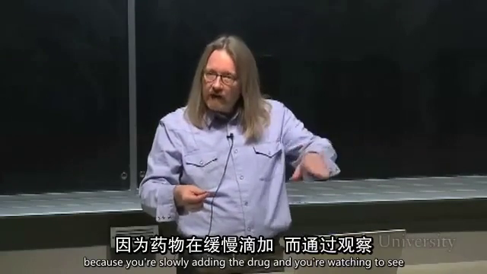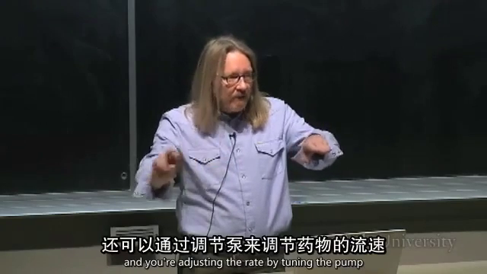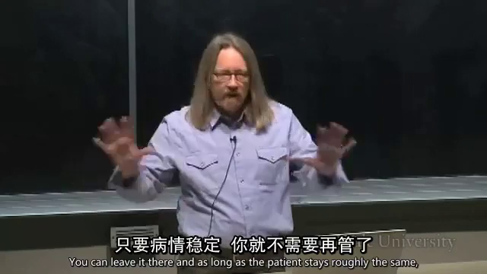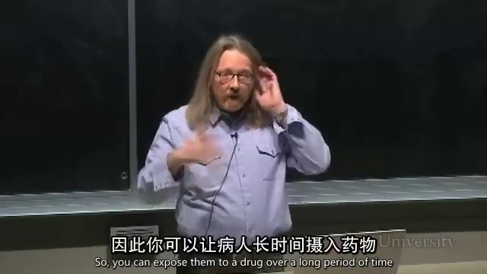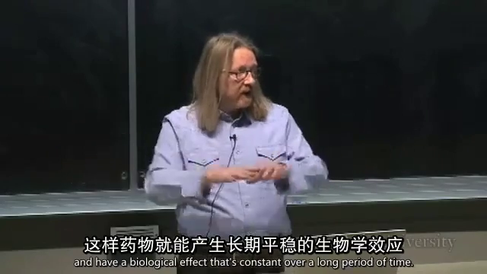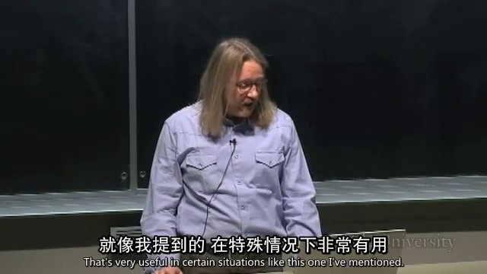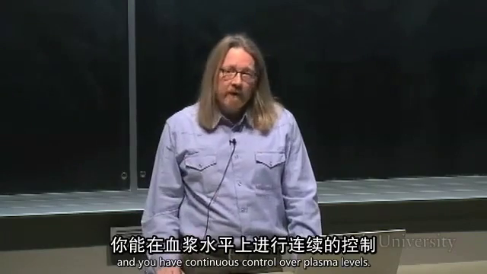Now, this is a very effective method for administering drugs because you're slowly adding the drug and you're watching to see what concentration is maintained in the person, and you're adjusting the rate by tuning the pump until you get exactly the concentration that you want. Right? And then you can leave it there, and as long as the patient stays roughly the same, then their concentration will remain roughly the same. And so you can expose them to drug over a long period of time and have a biological effect that's constant over a long period of time. And that's very useful in certain situations like this one I've mentioned. Again, it's 100% bioavailable, and you have continuous control over plasma levels.